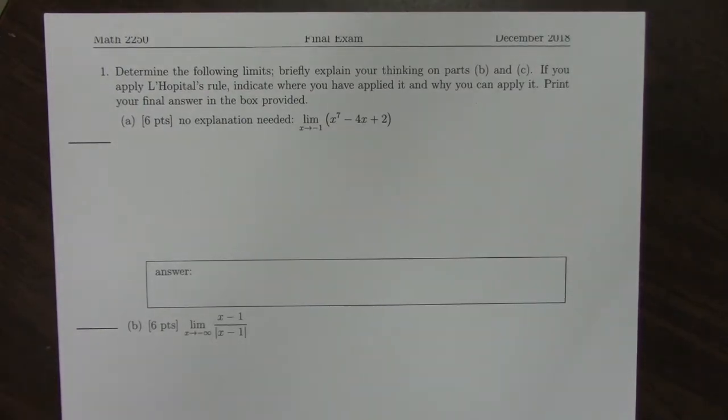Problem 1 says determine the following limits. Briefly explain your thinking on parts B and C. If you apply L'Hopital's rule, indicate where you have applied it and why you can apply it. Print your final answer in the box provided.